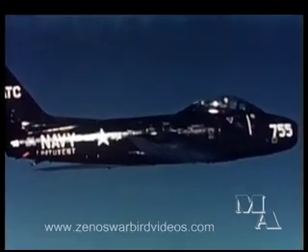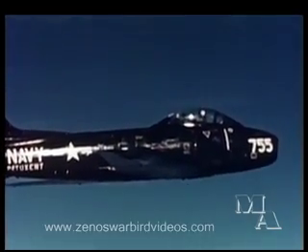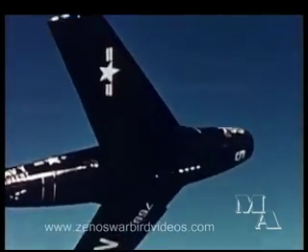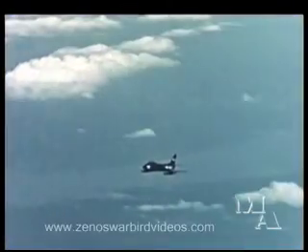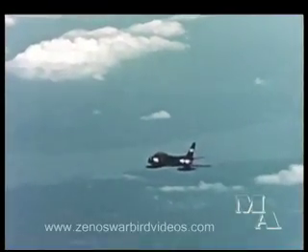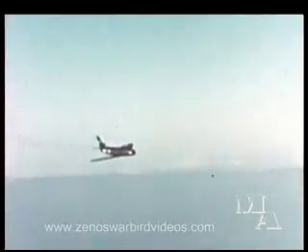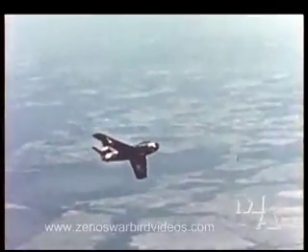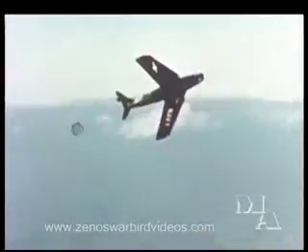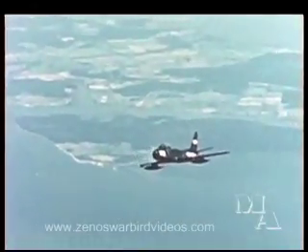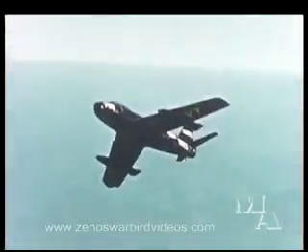Right here, let's make a quick review of G limits. With a clean airplane or with empty tanks, 6.5 G. But with any fuel in the tanks, it's 5.2 G. Rolling pull-ups in the clean airplane or with empty tanks, 5.2 G. And with fuel in the tanks, hold a rolling pull-up to 4.2 G. The negative G limit is -3 in a clean airplane or with empty tanks. With full tanks, -1 G. Remember these limits, they're important.